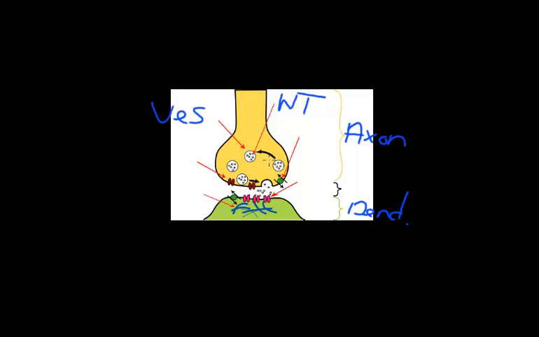What's going to happen is these vesicles, when an action potential comes along, are going to release their neurotransmitter into the gap, and there's the neurotransmitter being released into the gap.